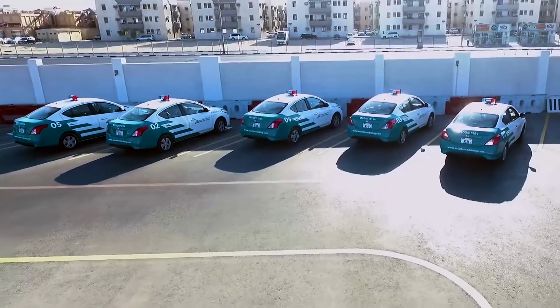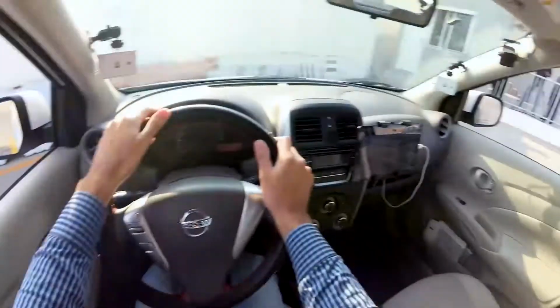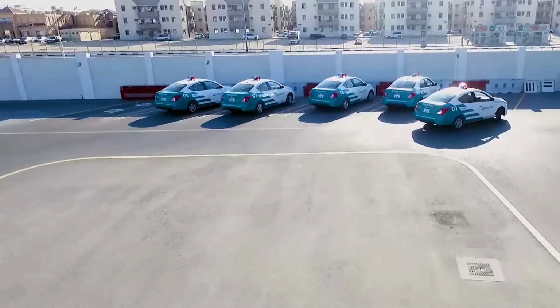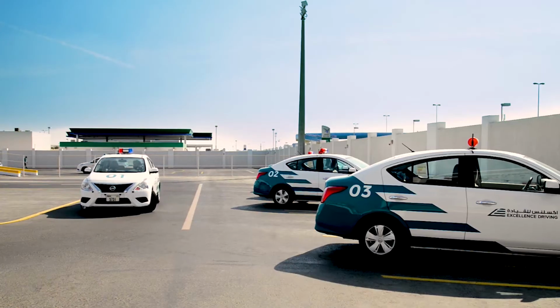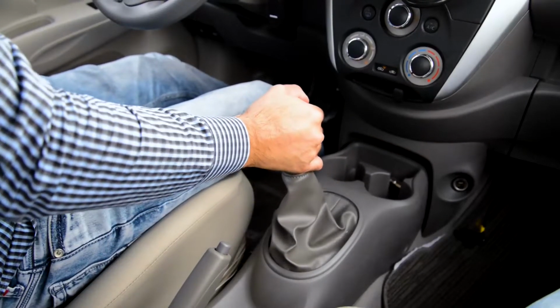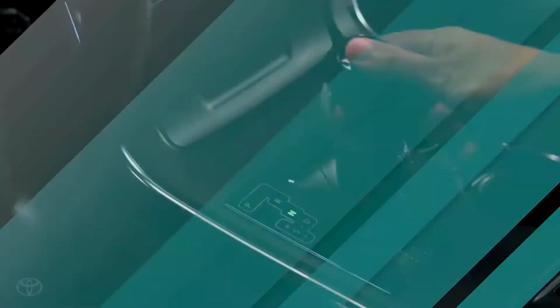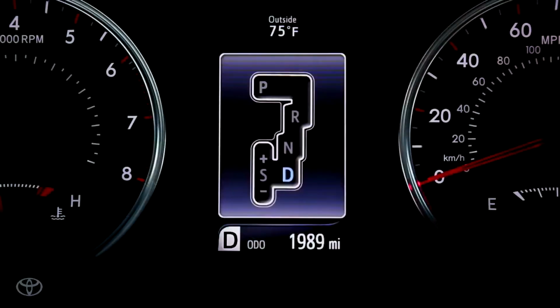While reversing, look back from the rear windscreen to spot any possible hazard and other traffic. After reversing, stop your vehicle and select the first gear. In case of automatic transmission, bring the gear selector to D.